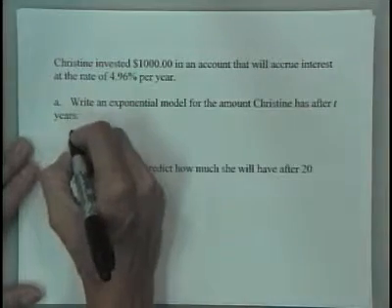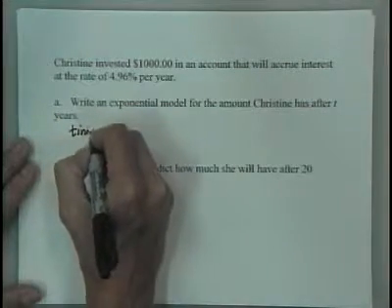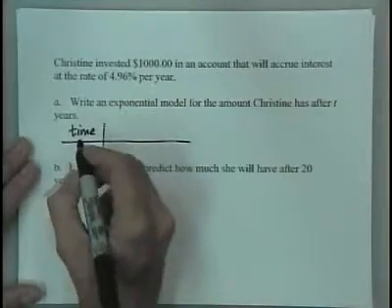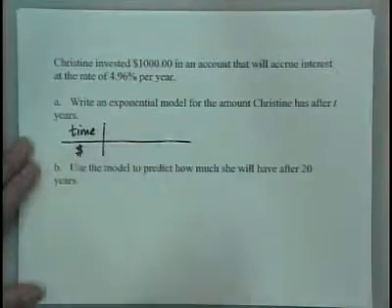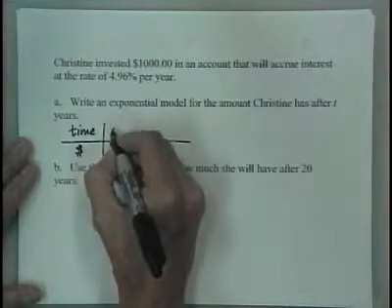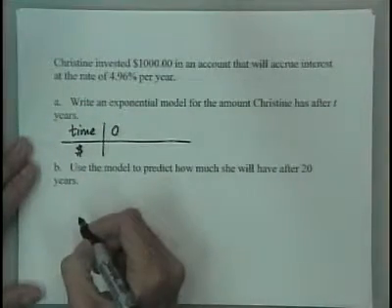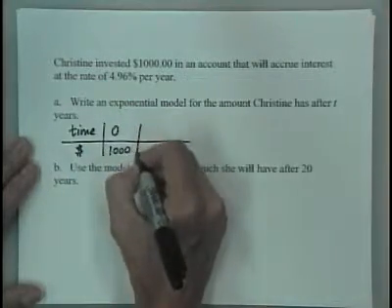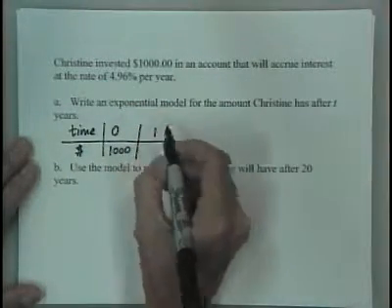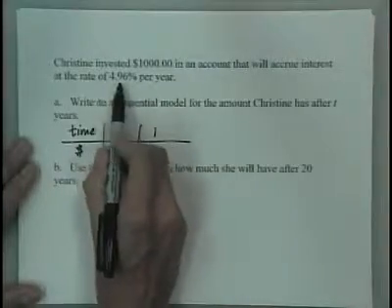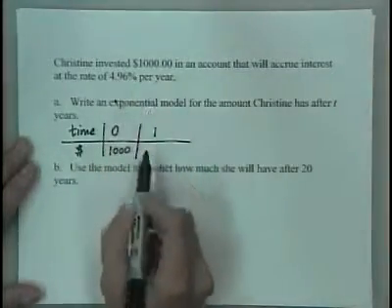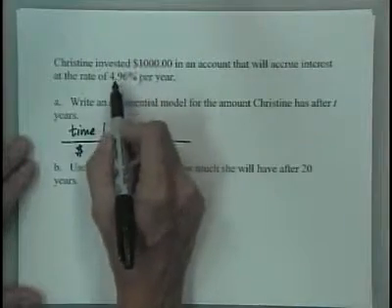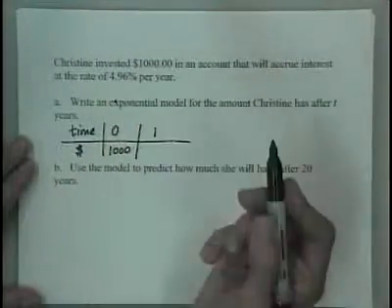We have time, I could call it t, and amount of money. Let me just put a $ sign there. We know at the beginning of this situation, or at the start of the investment, we have $1,000. After 1 year, if that's the interest rate, the amount of money we'll have is the $1,000 plus this percent of 1,000.